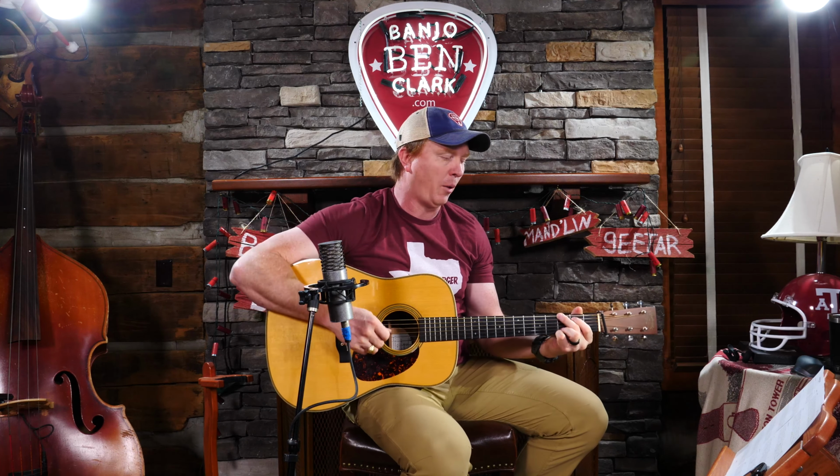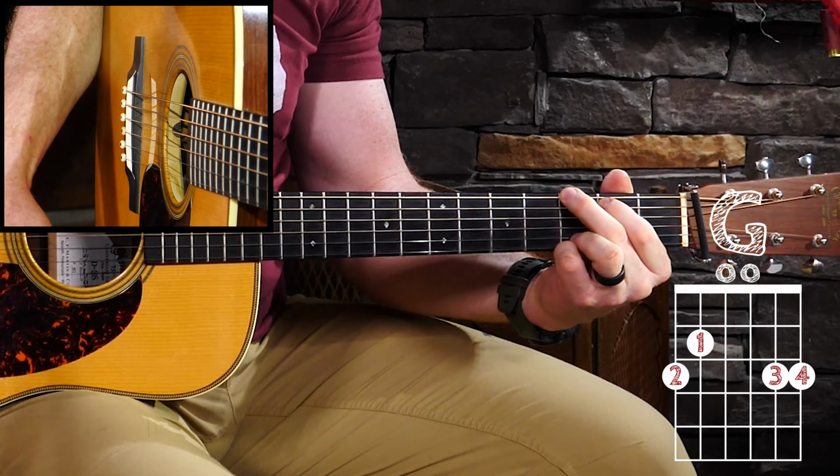Now, when we talk about the key of G, let's talk about some basic common chords that we're going to find in the key of G. And I would say that there are 5 chords that you're going to find very, very often. And then, of course, others, but there's 5 that we're going to look at today. Of course, the first one's just going to be a regular old G chord.